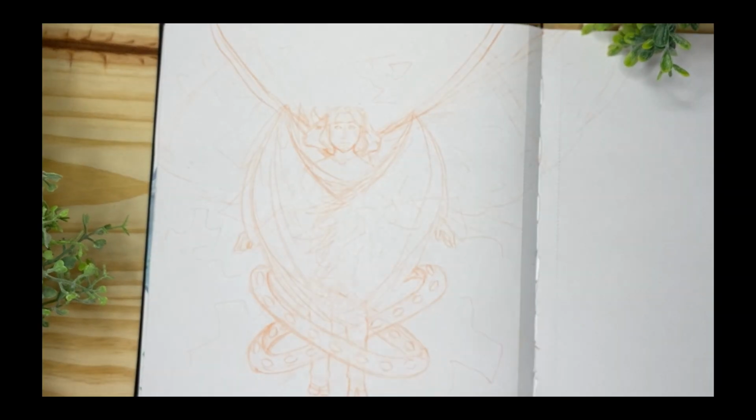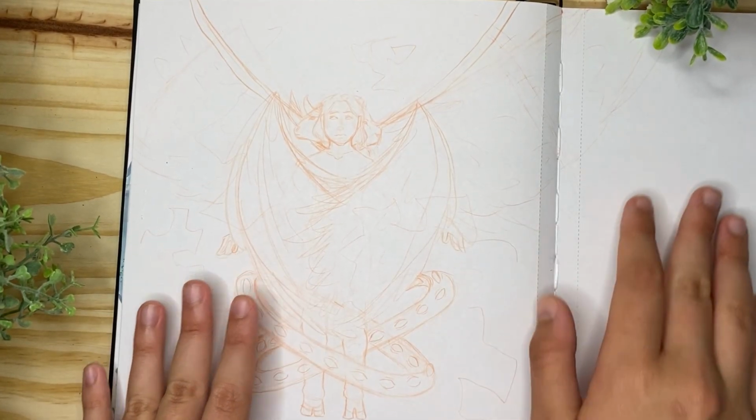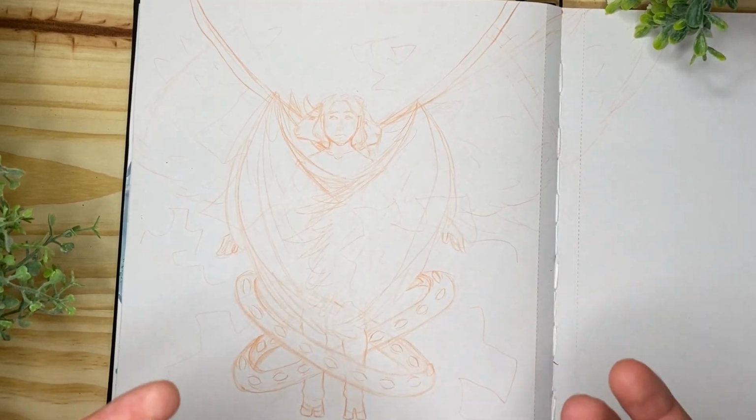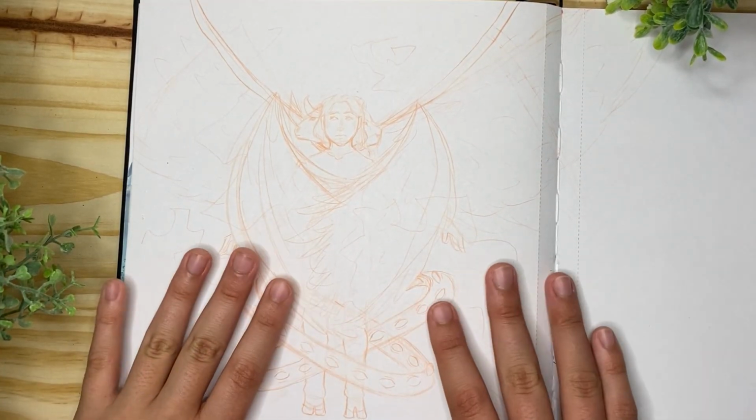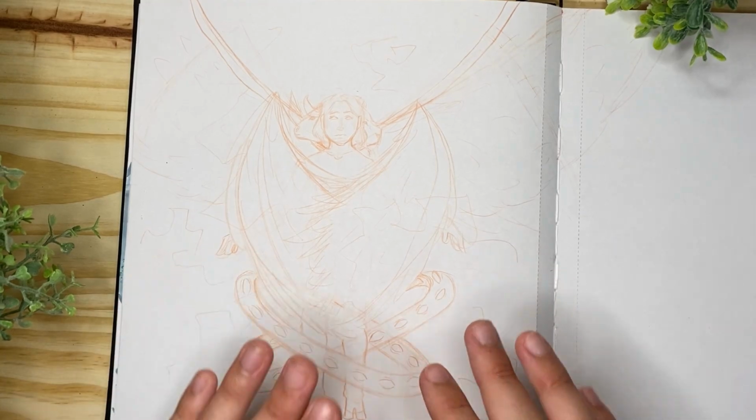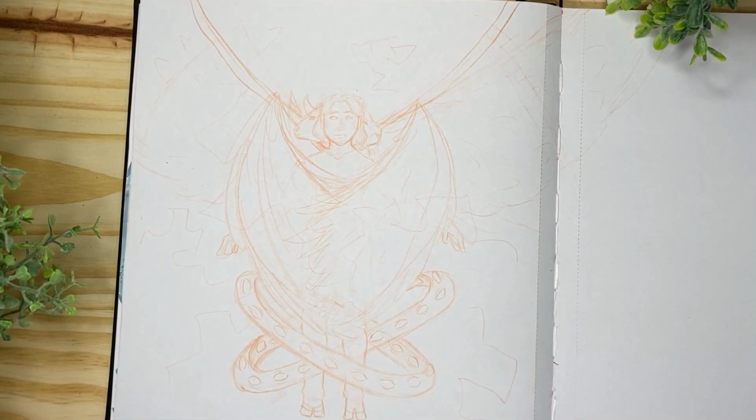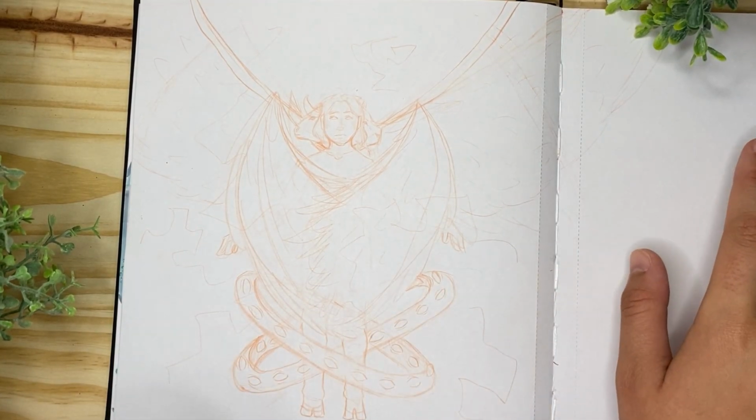Why is it blurring? But yeah, that's how we get this design, with all of the different pieces described in Ezekiel. As long as this took me to draw, I think we might only have time in this video to do just this one. I don't think I'm going to have time to draw and color a whole other page.